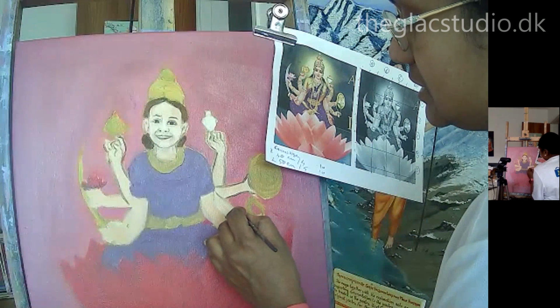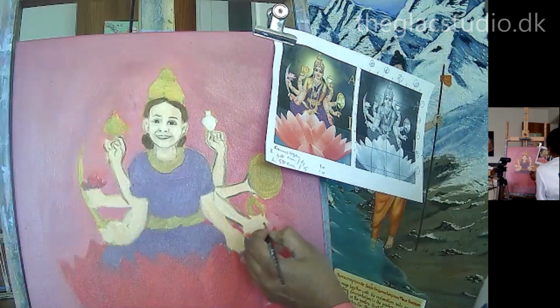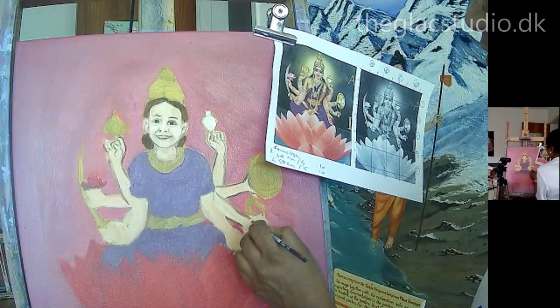Filling in the skin color here, and then I did the contour again. So now I go for the thumb again.